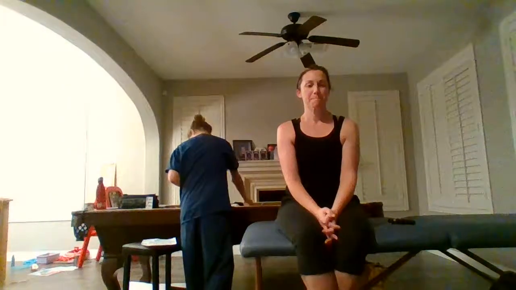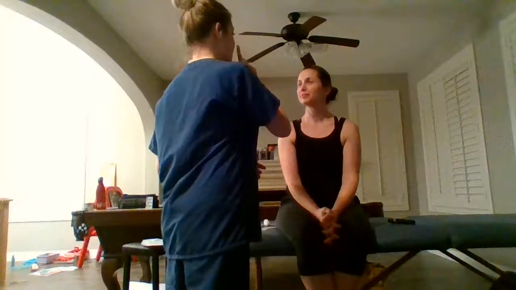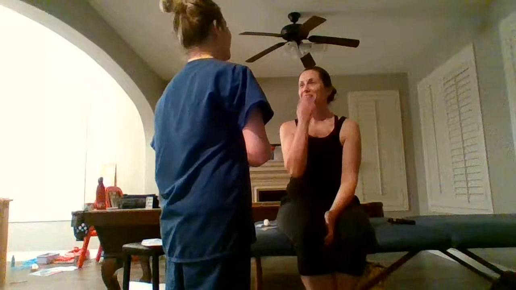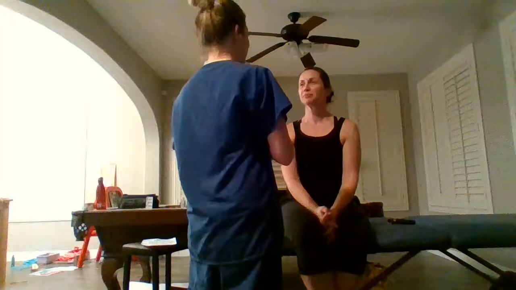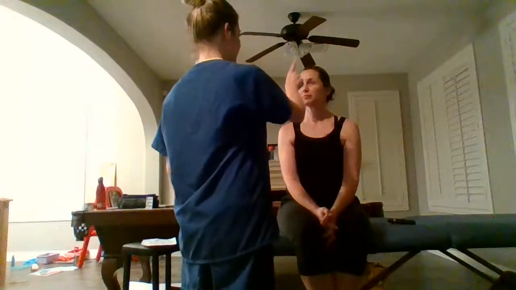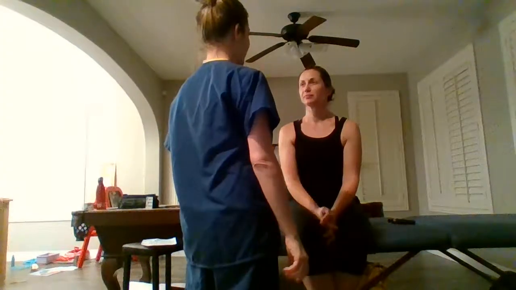So at this point, I'm going to assess your visual field and different eye movements. I'm going to have you look right here at my nose, and I'm going to bring my finger towards you. Follow my finger. Perfect. Now I'm going to assess your different visual fields. Follow my finger again, don't move your head. So we're going to go here. All 6 visual fields are intact.